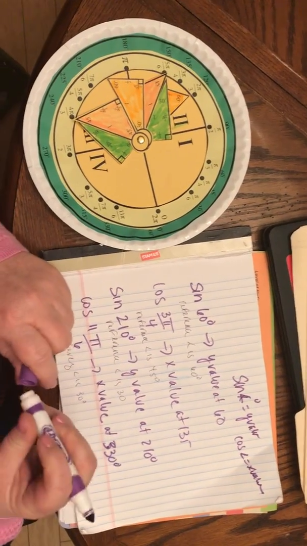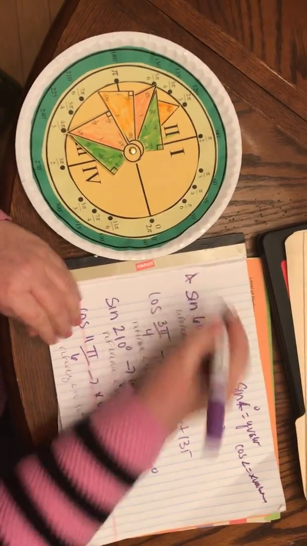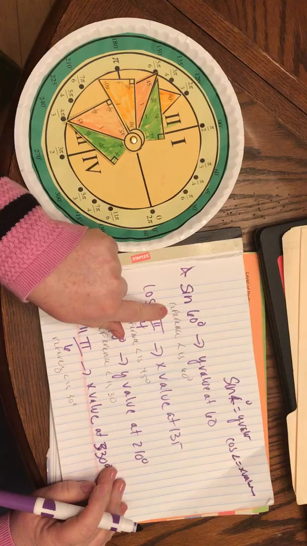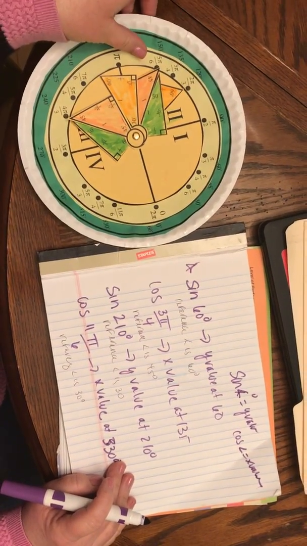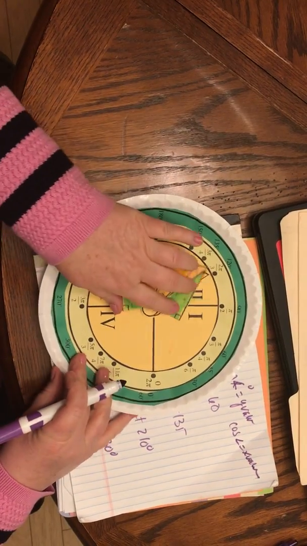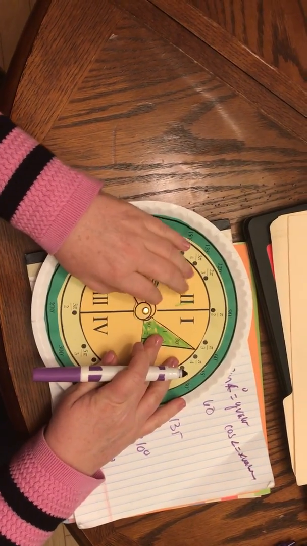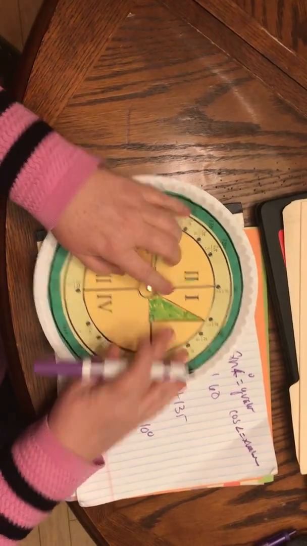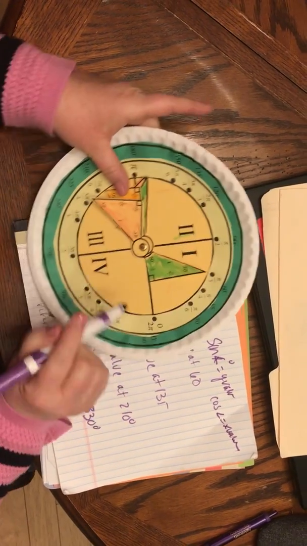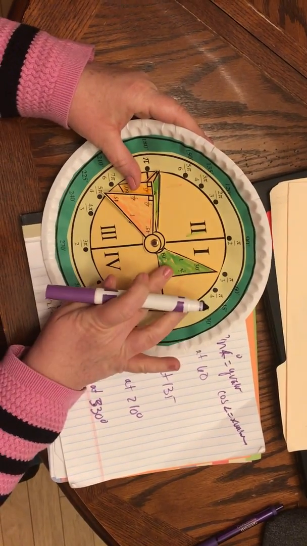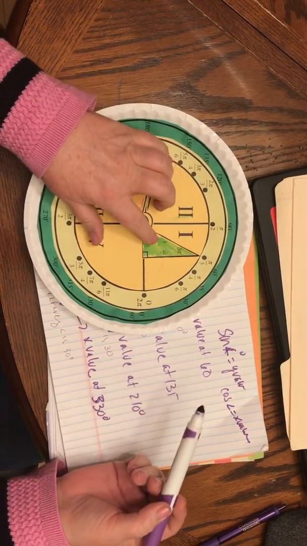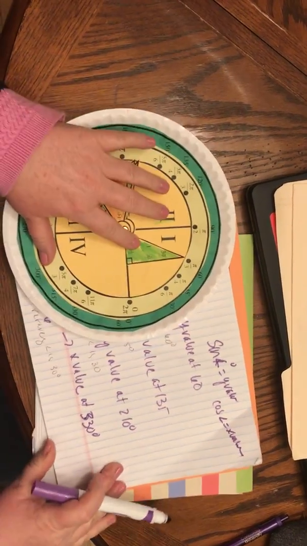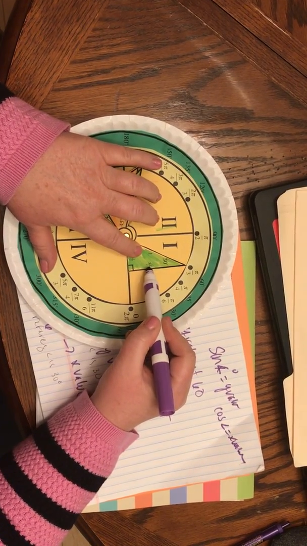The first thing we need to do is look at the sine of 60 degrees. Since 60 degrees is in the first quadrant, we're going to look at reference angle 60 degrees. Take your unit circle and find the triangle that has 60 degrees as its reference angle. Align its bottom leg, its short leg, with the x-axis, and if you notice, the y value at 60 degrees is the square root of 3 over 2.